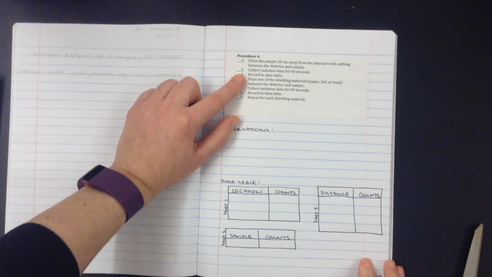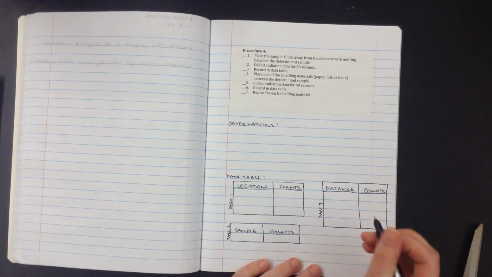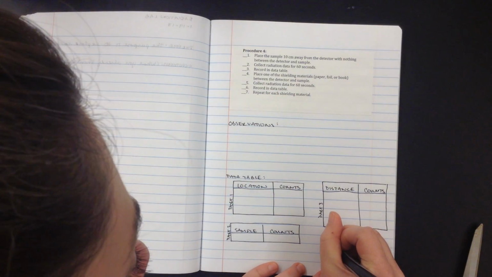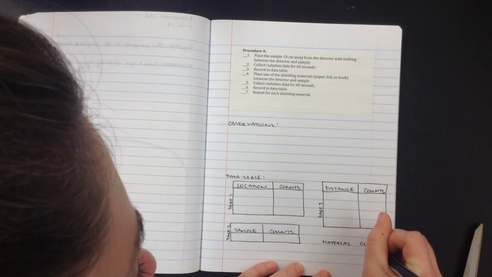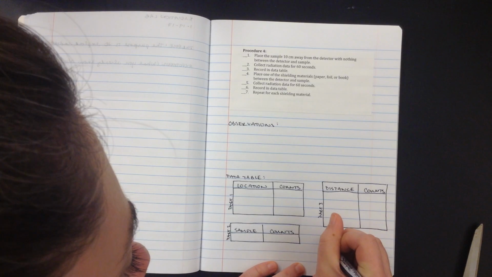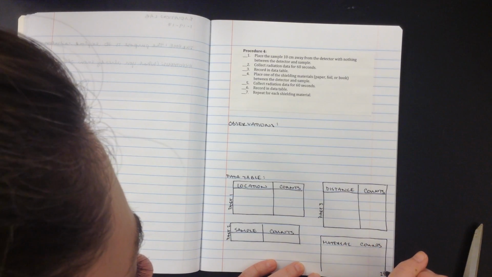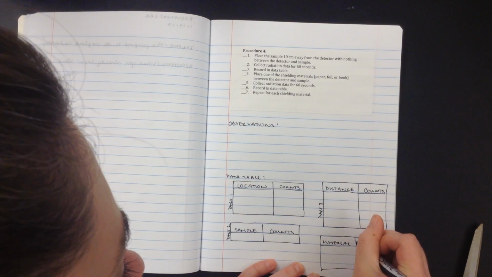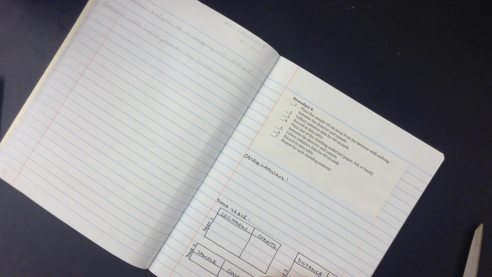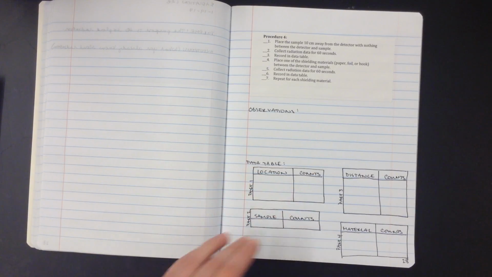And then for part 4, we're going to have 3 different shielding materials, and then we're going to have counts. So we'll have material and counts. And that's for part 4. Not the prettiest data tables in the world, but they work. They organize our data for us.